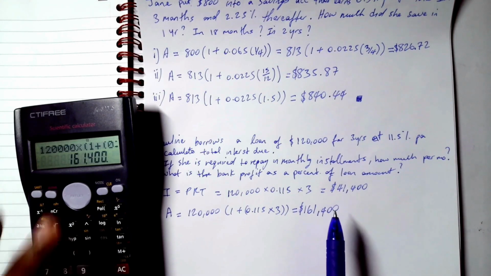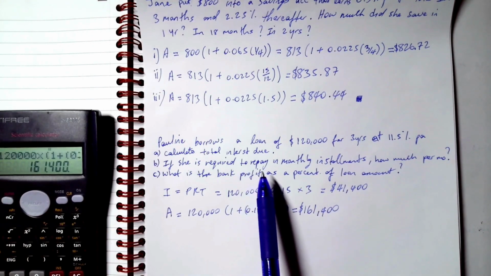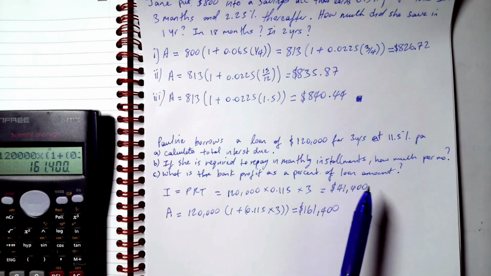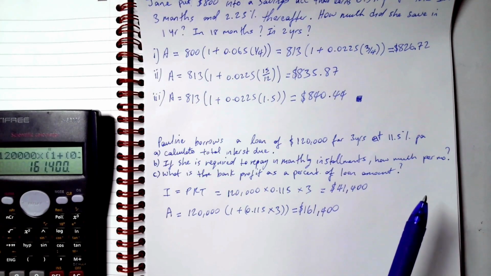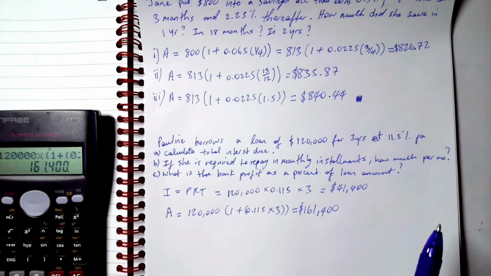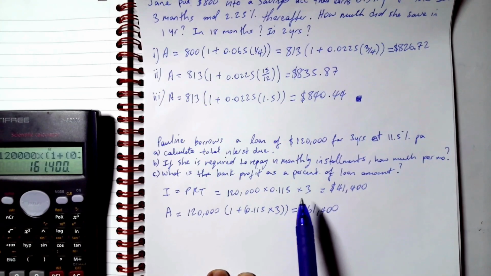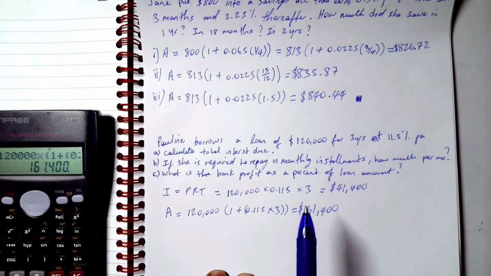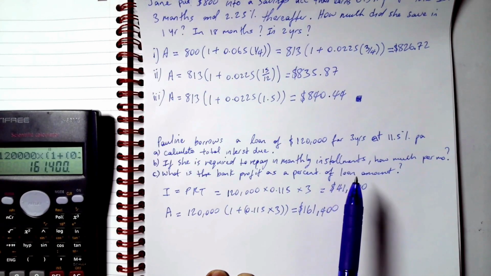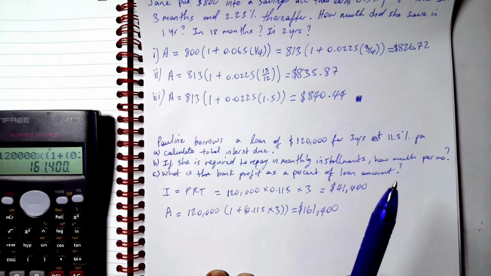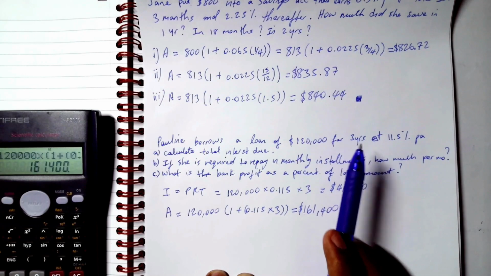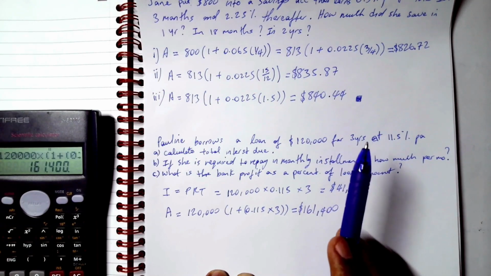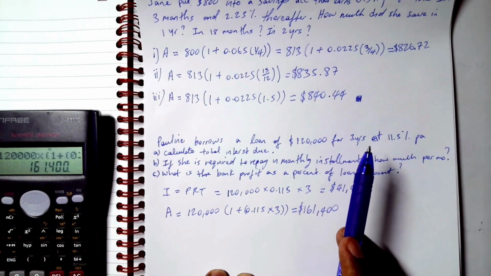So if she is required to repay in monthly installments, how much per month is she expected to pay? We need to find how many months are in 3 years. 36 months is in 3 years because it's 12 months per year, 12 times 3 equals 36.